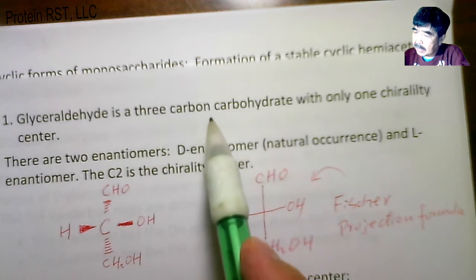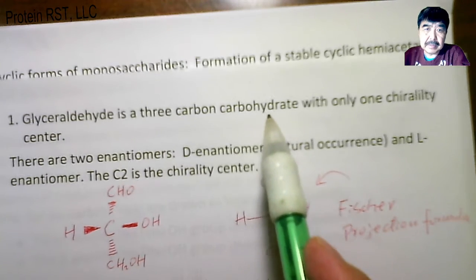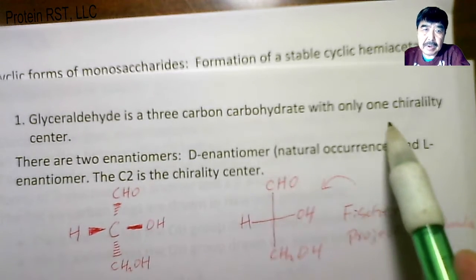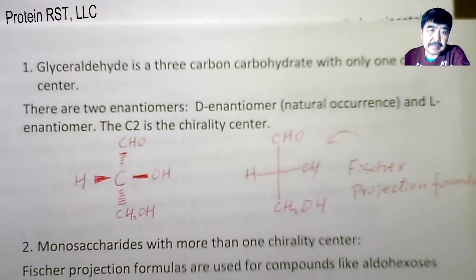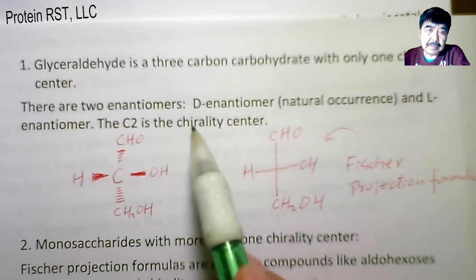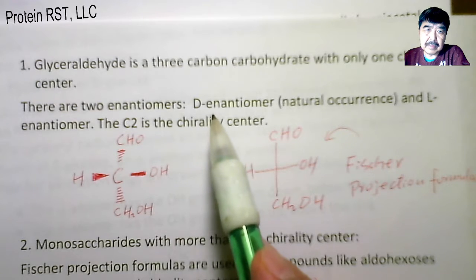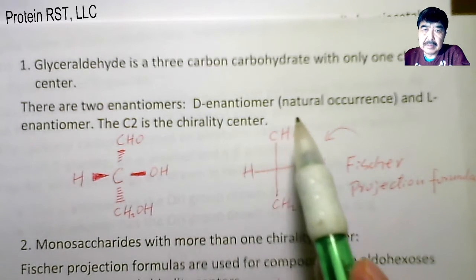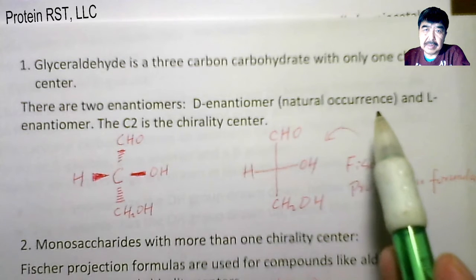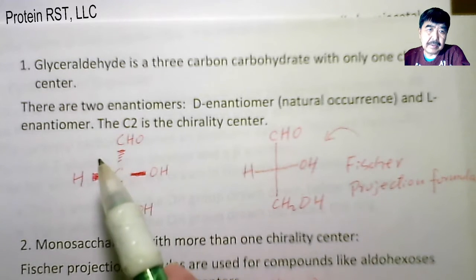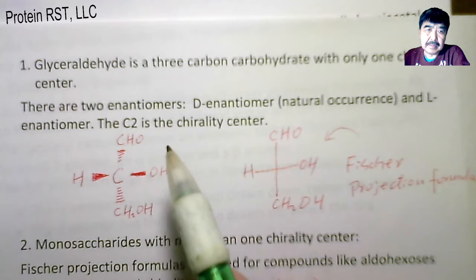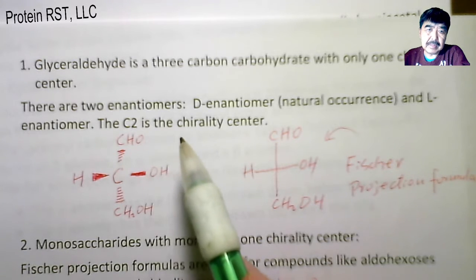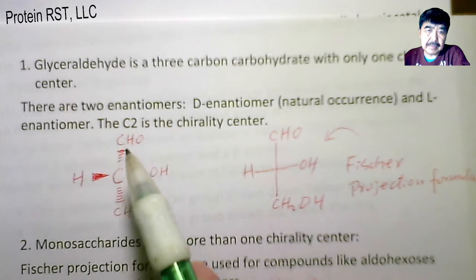Glyceraldehyde is a 3 carbon carbohydrate with only 1 chirality center. So there are 2 enantiomers. One is the D-enantiomer, naturally occurring, and the L-enantiomer. The C2 is the chirality center. It's a C1, it's a C2.